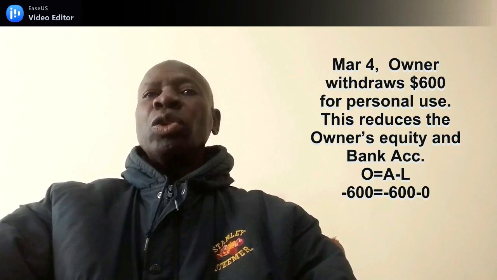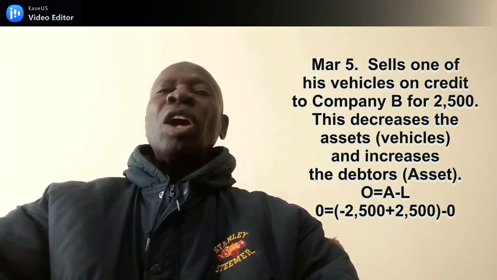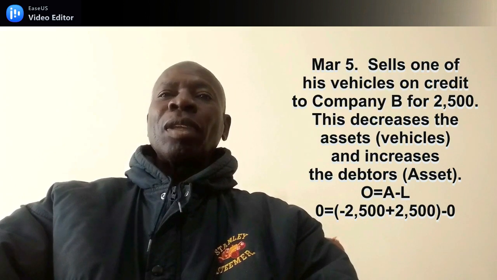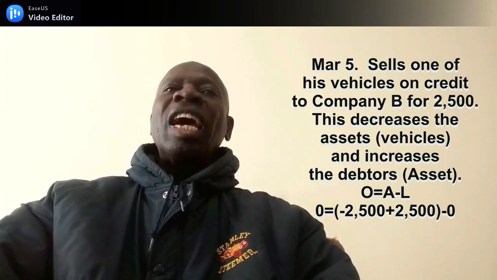Fourth, owner withdraws $600 for personal use. This reduces the owner's equity and also reduces the bank account. The sale of the vehicle is on credit. In other words, we are creating a debtor and also reducing the vehicles. So there is an increase of the debtors account, which is an asset, but then a decrease of another asset, vehicles.